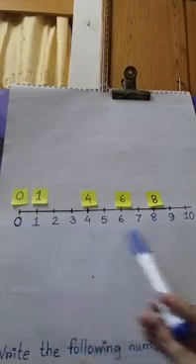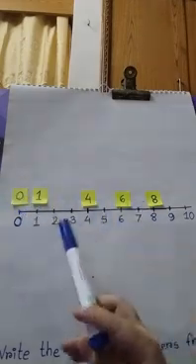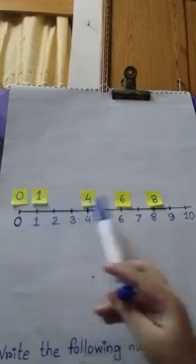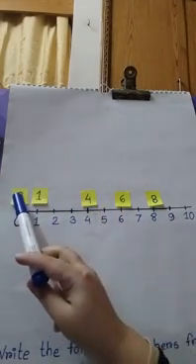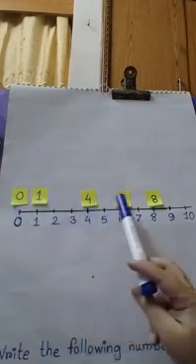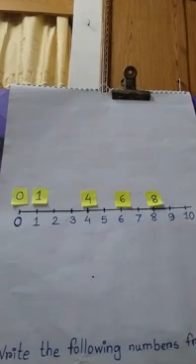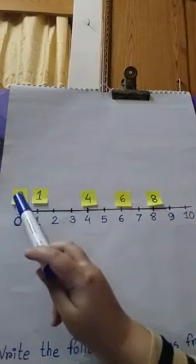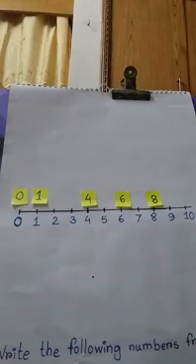So my dear student, if you look at this number line and the numbers on the line, you can see that the numbers are in ascending order. The numbers are 0, 1, 4, 6, 8. So my dear student, I hope you are now clear about ascending order, the order which goes from the smallest to biggest, that is called ascending order.